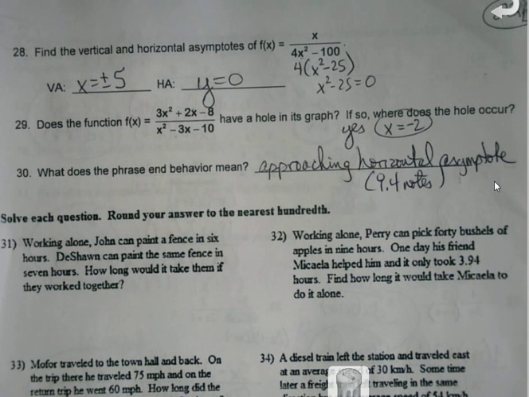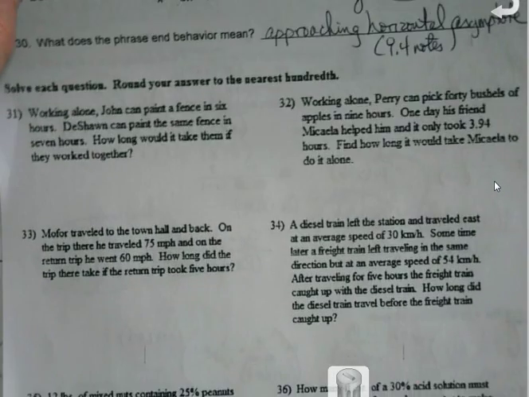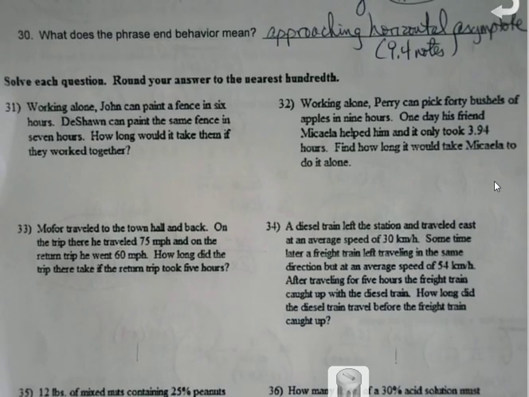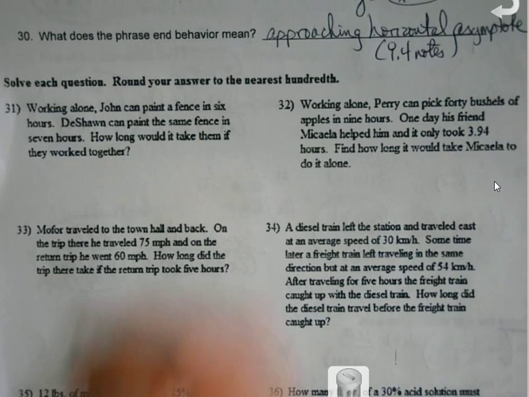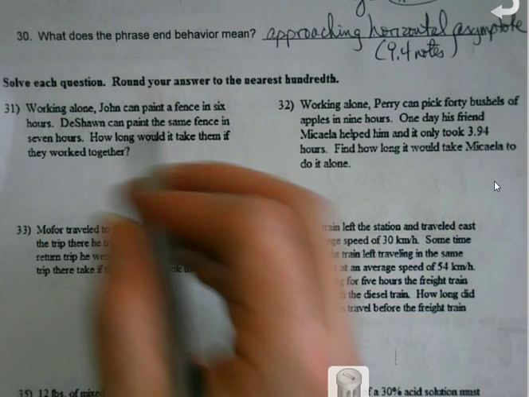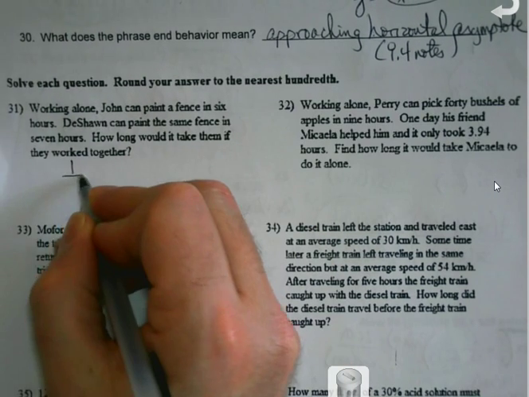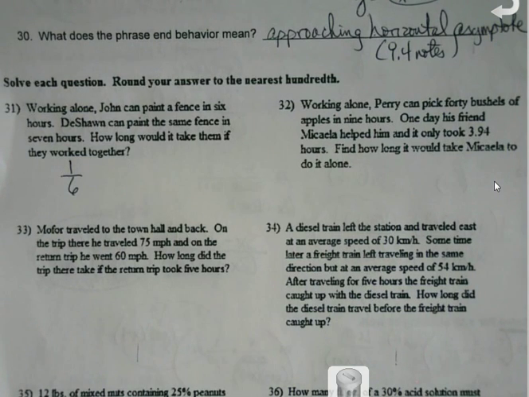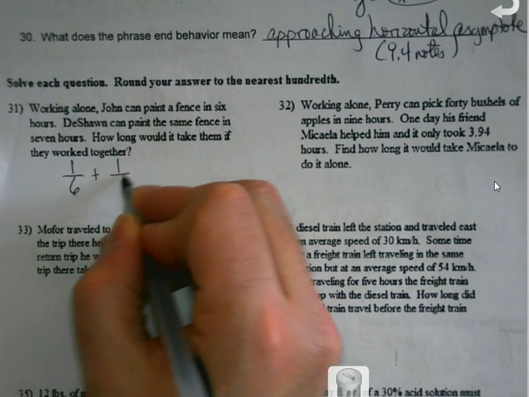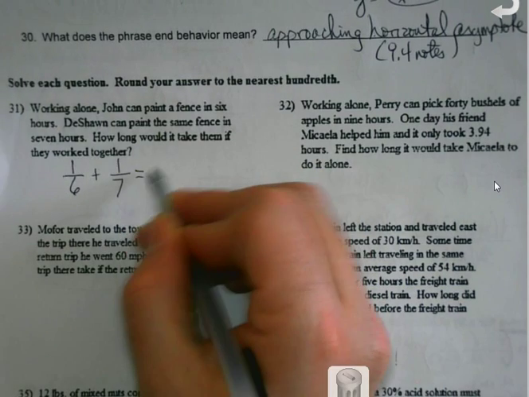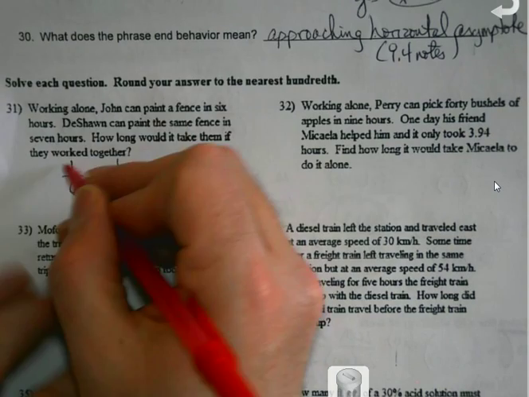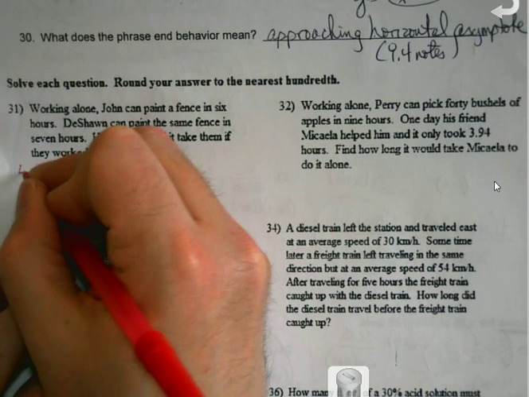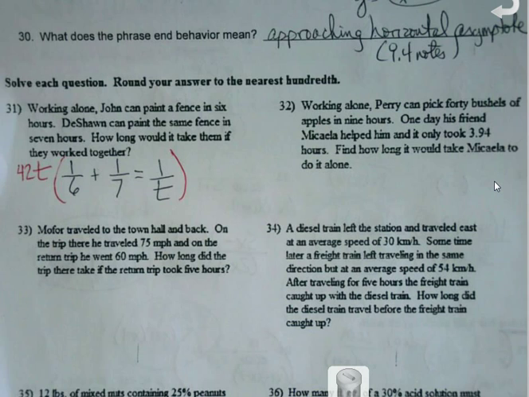And then this last group is what we have kind of pounded away at here for the past couple of days. We're going to do some setup on these, but then again, I'll have you kind of check the key there to see where your answers are coming from for later. But when we're doing work problems, individuals are 1 over how long it takes. So John and Deshaun each have their own. How much would it take if they worked together? And you multiply through by the least common multiple and solve it.